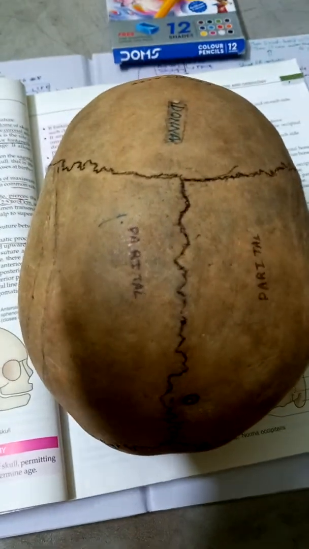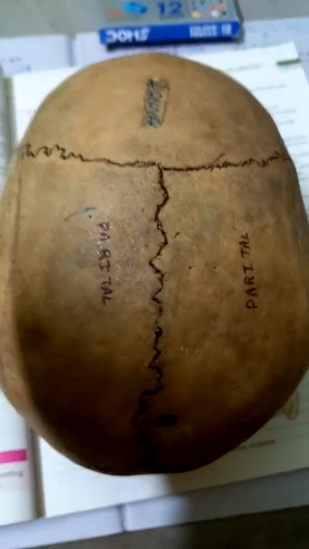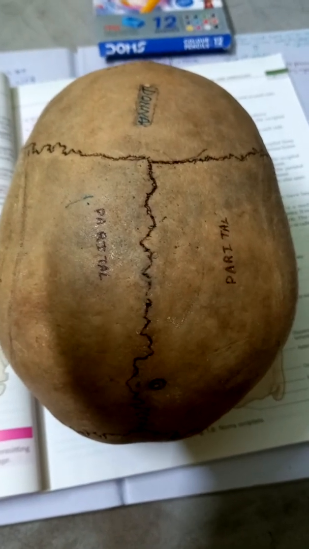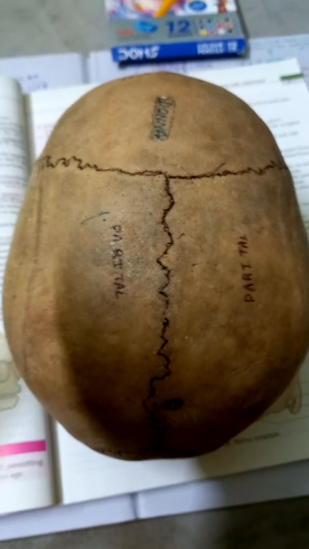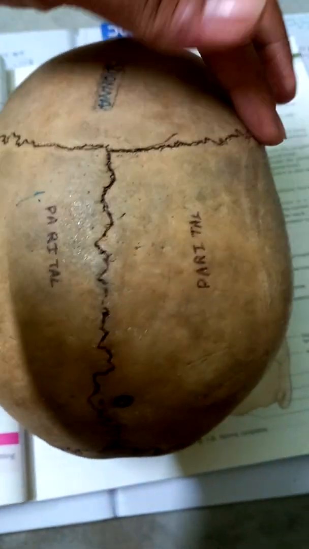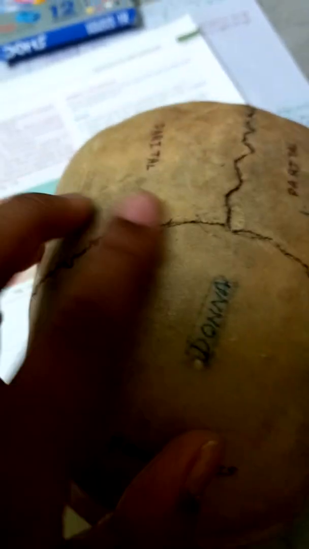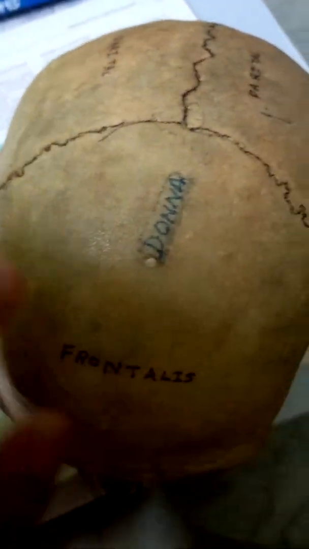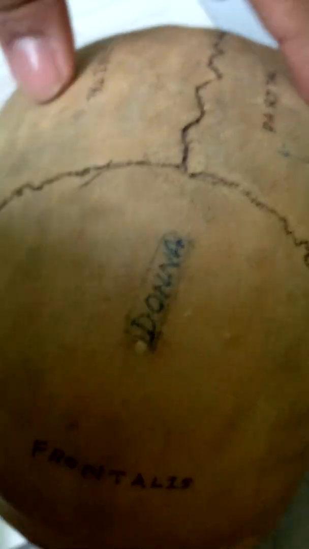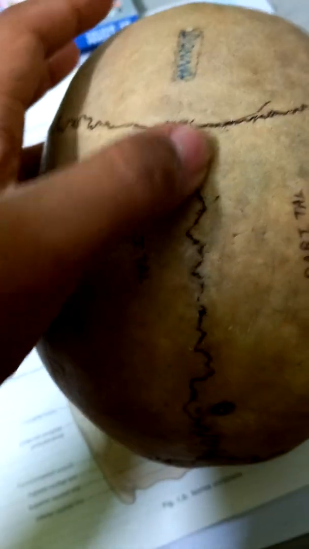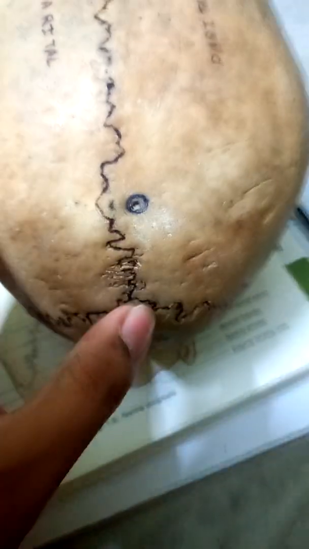This is the superior surface of the human skull, NORMA VERTICALIS. This is the coronal suture between the frontal bone and the two parietal bones. This is the sagittal suture.